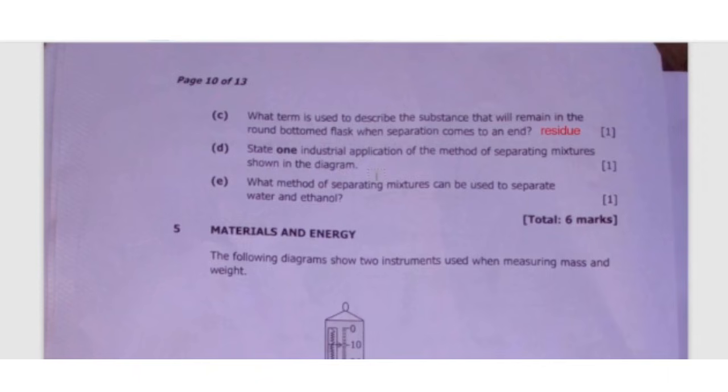Okay, so here, this one is used in separating water from seawater, or we can say extracting water from seawater.